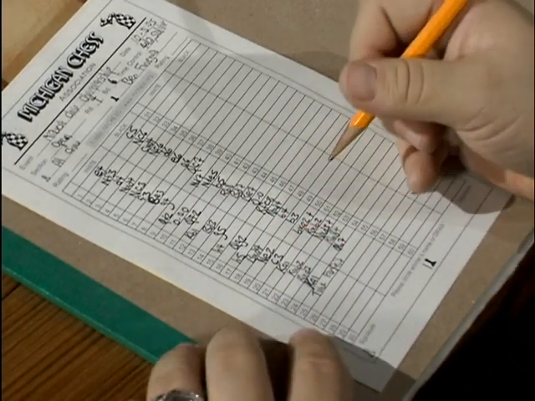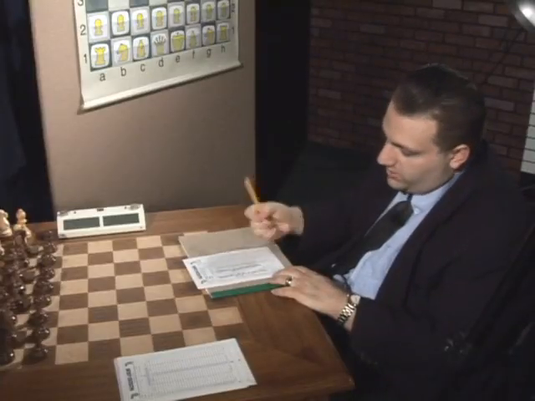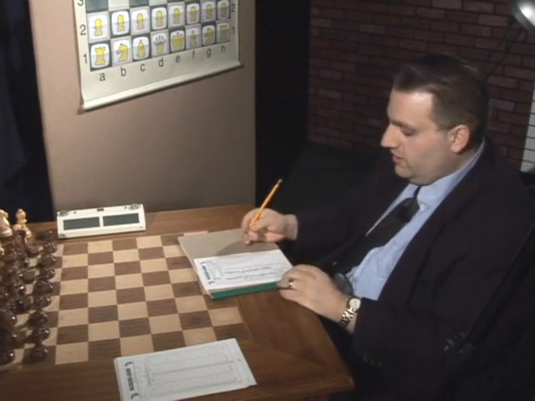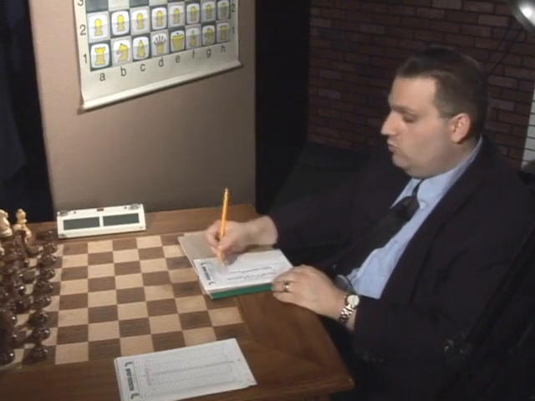And black won the game, so we write 0 for white and 1 for black. If white had won the game, we write 1-0. If it's a draw, we just write a half. Generally, you circle your name when you win the game. That way the people in the tournament know who won.